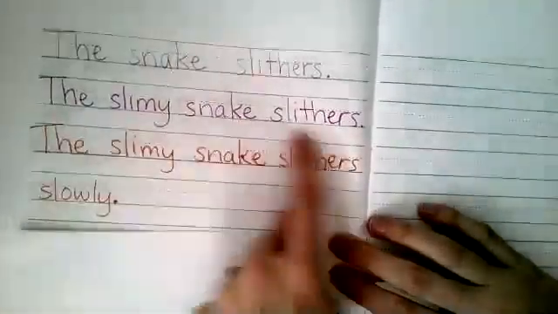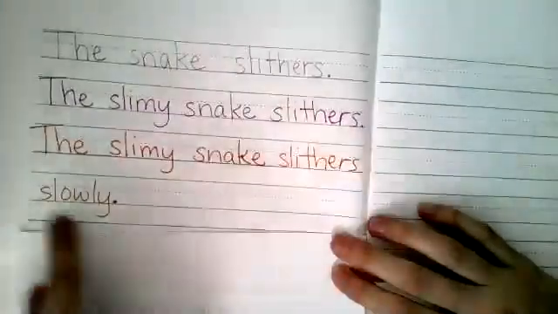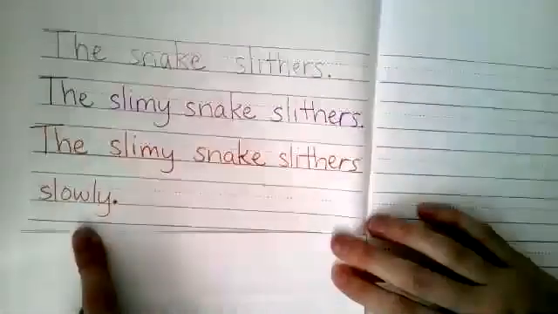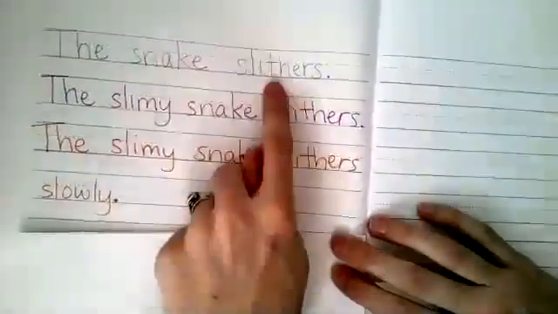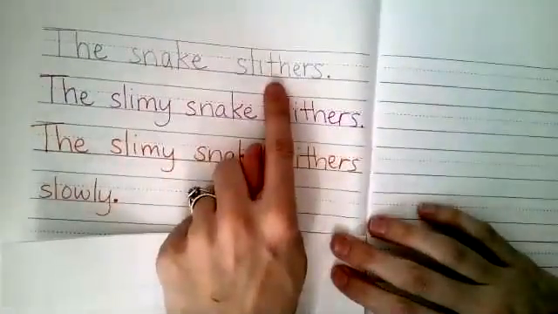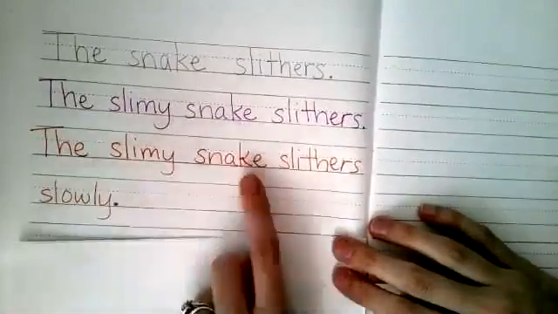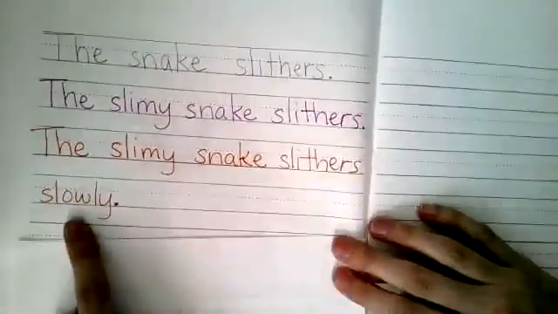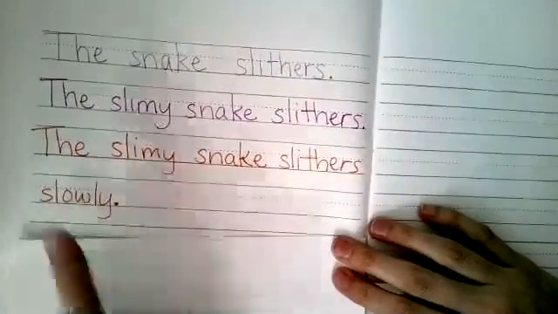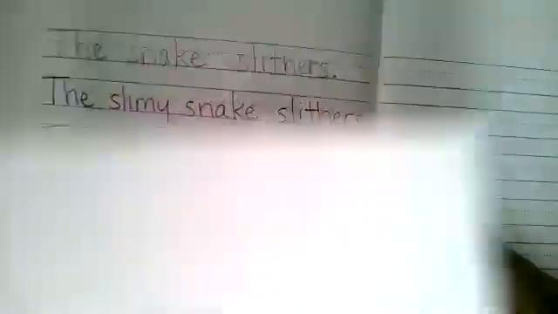So this orange sentence is the kind of sentence we want to practice writing today. Think, the snake slithers sounds so boring now. We want a descriptive sentence. The slimy snake slithers slowly. Okay, so here's what we're going to do. I asked you to bring your writing journal today. I want you to grab that now with your pencil, and I want you to turn to an open page or a blank page.